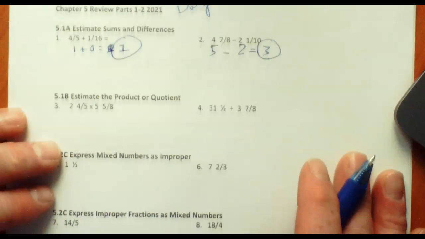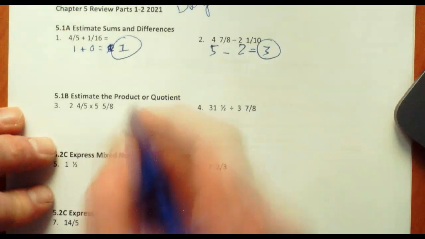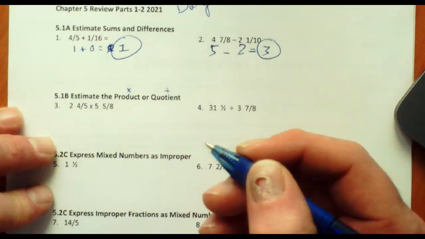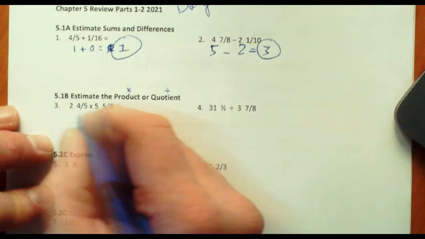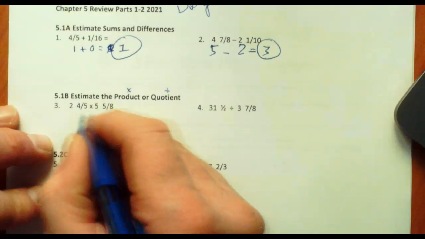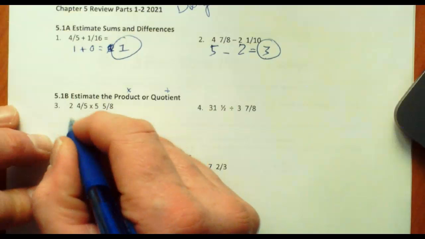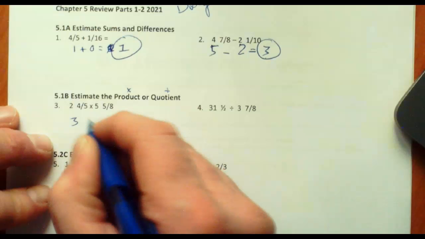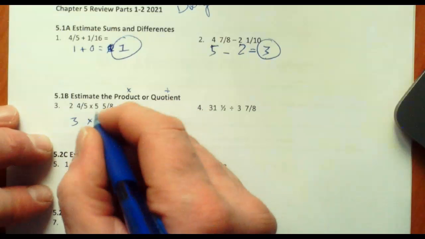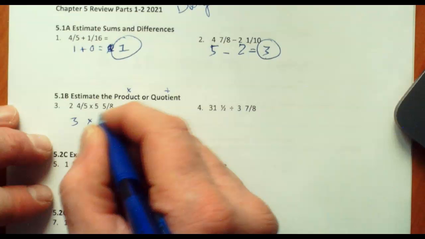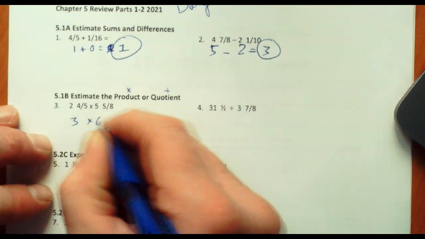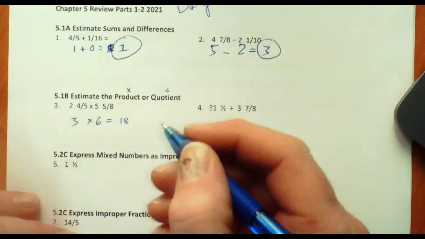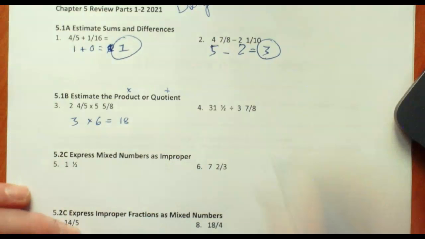All right. Estimate the product or quotient. Now we're estimating multiplication and division answers. All right, this one, we use the same rules. 2 4/5. Well, is that closer to 2 or 3? That would be closer to 3. It's almost 3. It's 4/5 of 1. Times 3 5/8. Well, that's a little bit more than a half, so we have to say that that's closer to 6. 3 times 6, my estimate for the product would be 18.